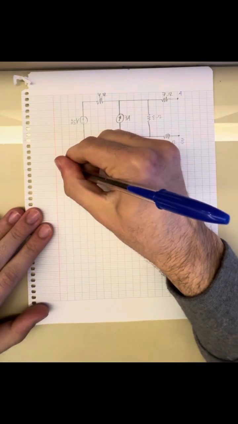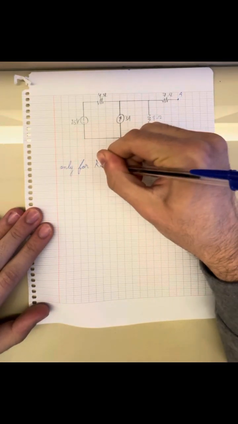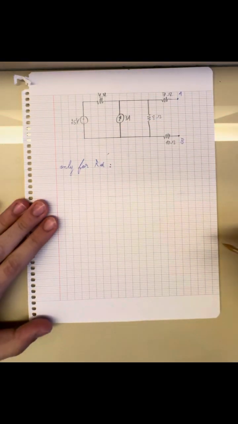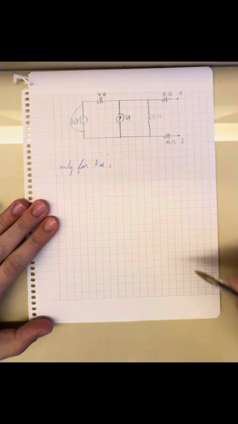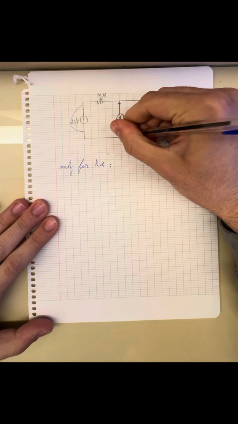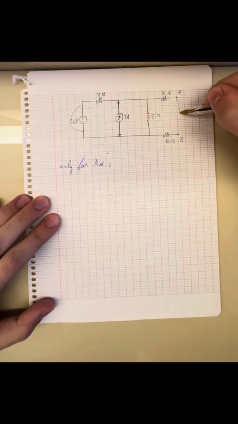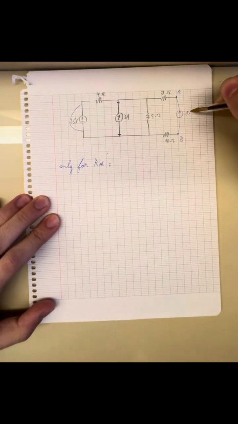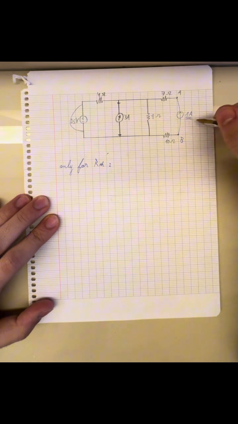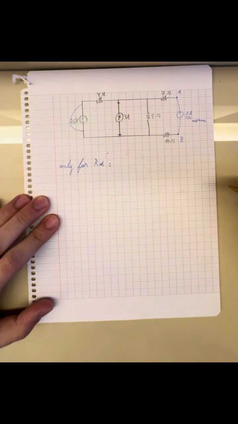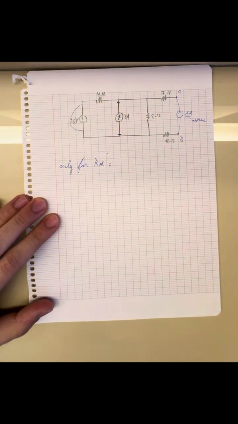There is another way to get our Thevenin resistance. First of all, we turn off our independent power sources, and then we assume between the two nodes A and B a test current with an arbitrary value. But we take 1 amp because it's the easiest to work with. And then we will have a circuit consisting of resistors and this test current.